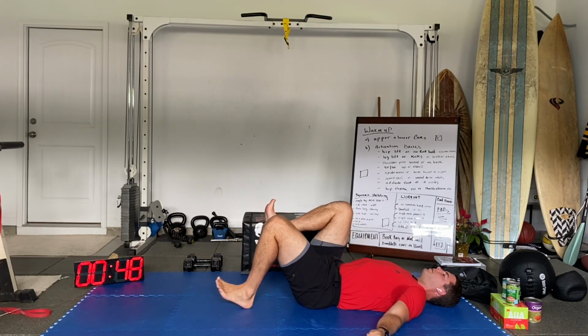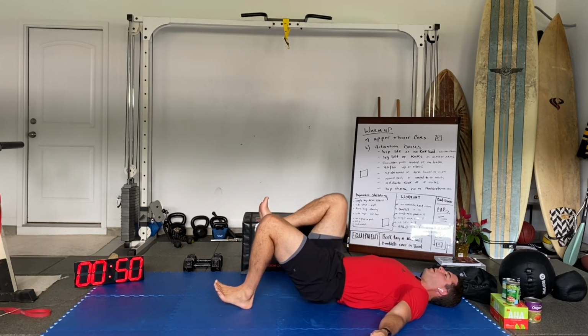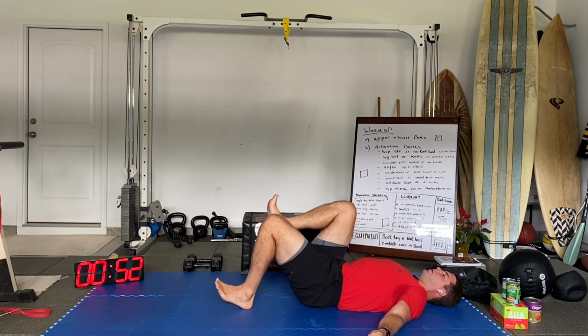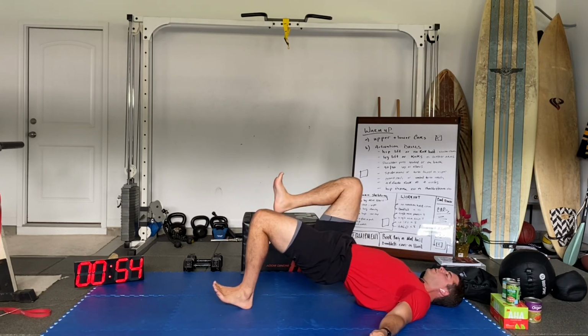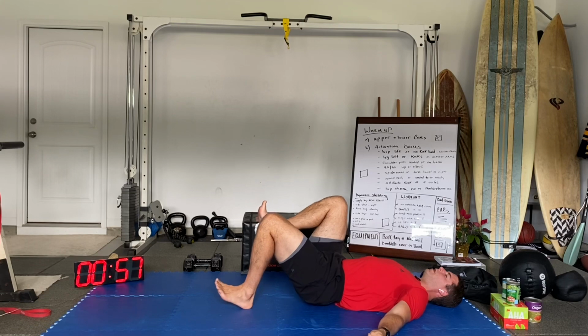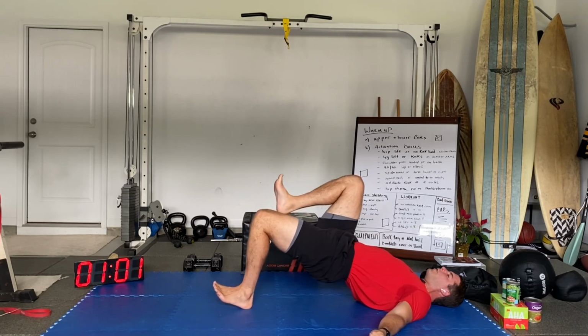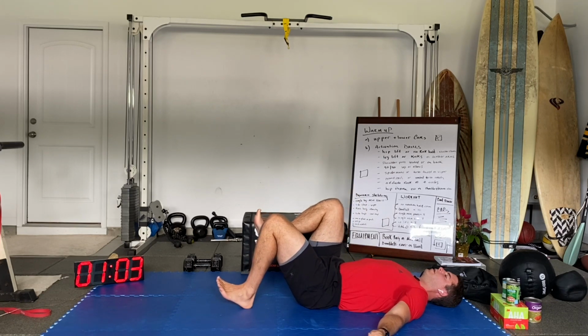Drive that knee up. And up. 1, all the way up. 2, all the way up. 3, all the way up. 4, and down. All the way up, and 5.